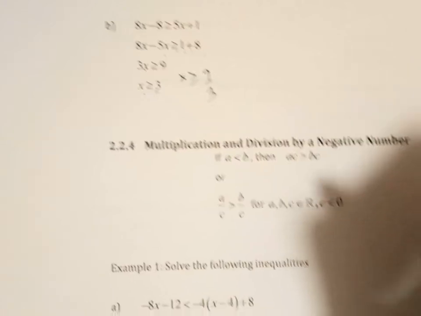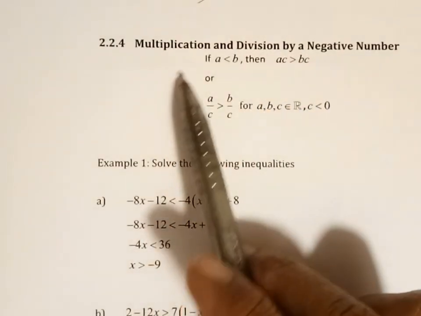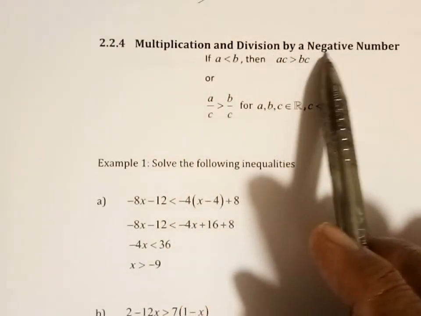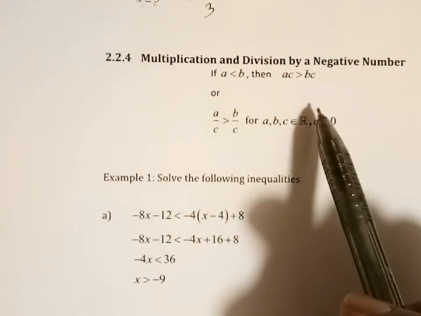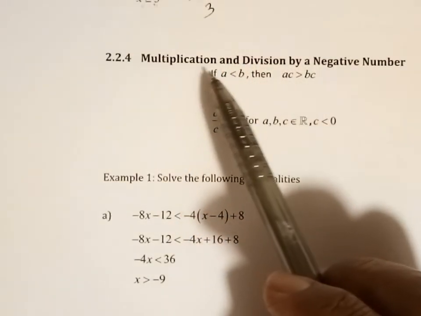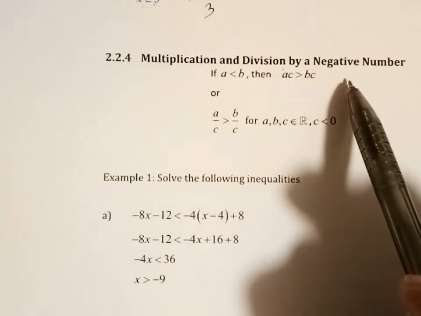Okay, next one, multiplication and division by a negative number. Earlier we had multiplication and division by a positive number. Now we have multiplication and division by a negative number.